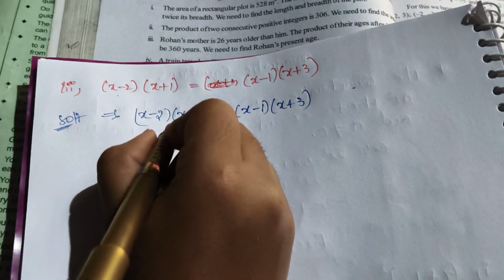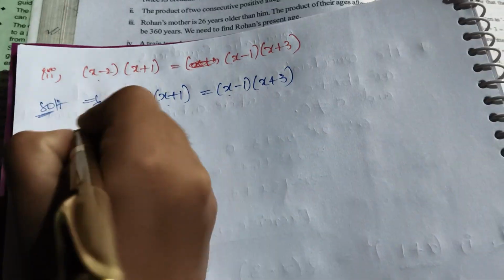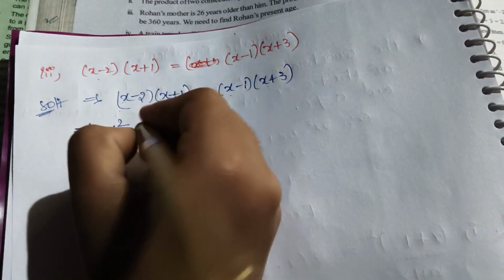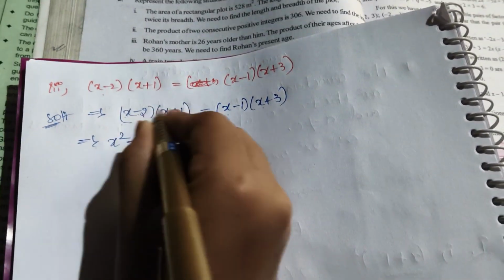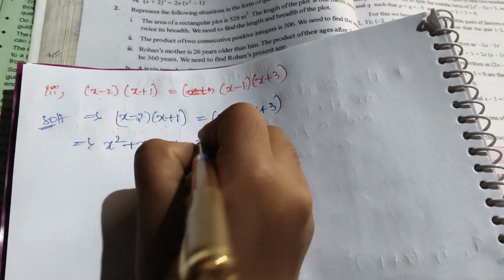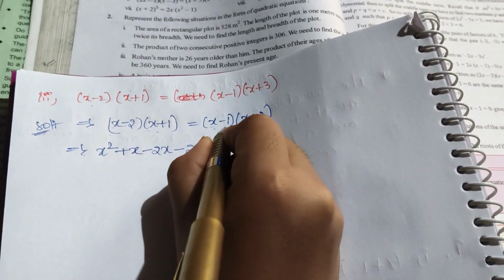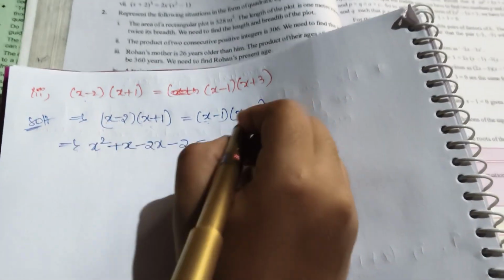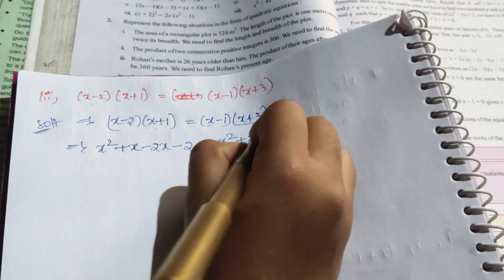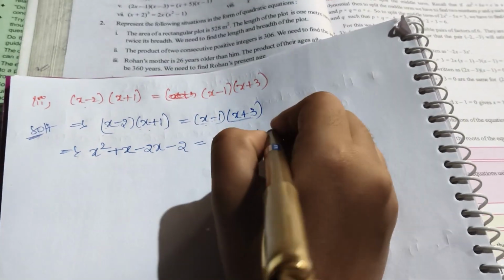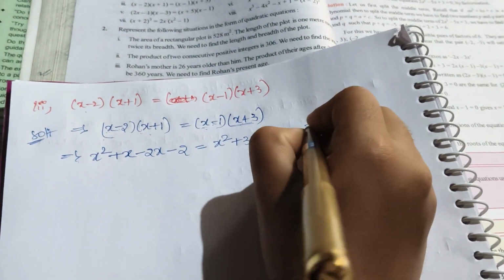We have to multiply these two terms and we have to multiply these two terms. First we have to multiply the LHS two terms. x into x will become x square. x into 1 will become plus x. Minus 2 into x, minus 2x. Minus into plus, minus 2 into 1, minus 2. Here also the same. Similarly, we have to multiply the first term with both terms, again this term with both terms. x into x will become x square. x into plus 3, plus 3x. Minus into plus, minus will come, minus 1 into x, minus x. Here minus into plus, minus 3.